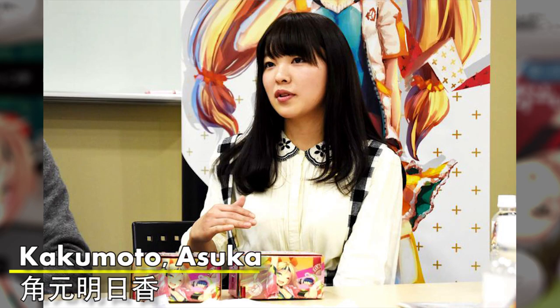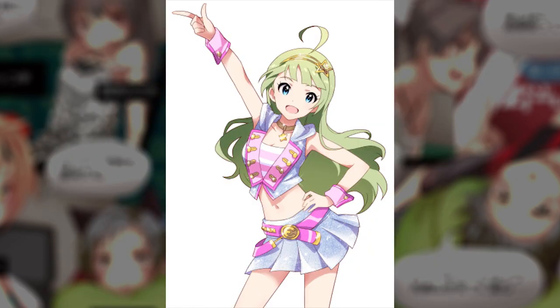Unity-chan is voiced by voice actress Kakumoto Asuka, who acts as Unity-chan in your typical voice acting role, as well as being her Vocaloid voice provider. She is a rather young voice actress. I think she got her start in 2013. Aside from Unity-chan, her most noteworthy role is likely that as voice actress and singer of Shimabara Elena of the Idolmaster Million Live.